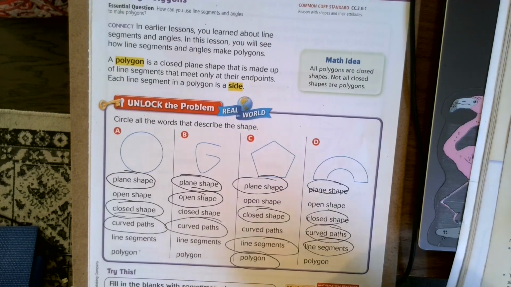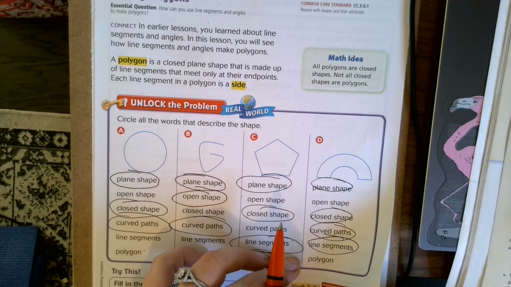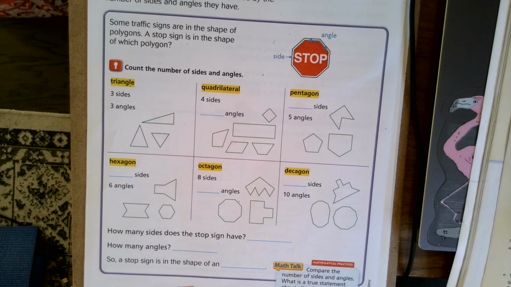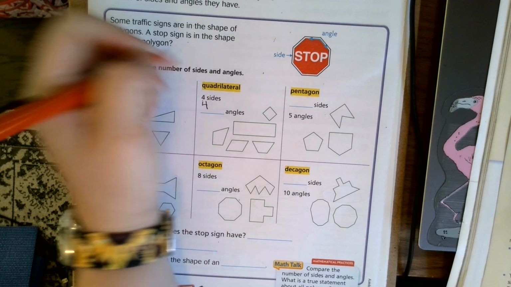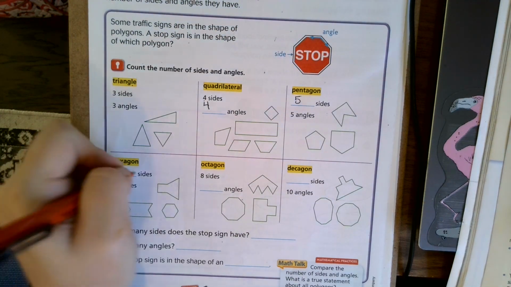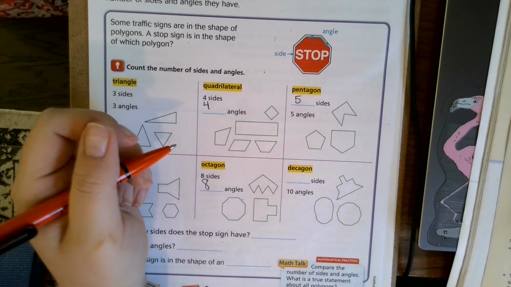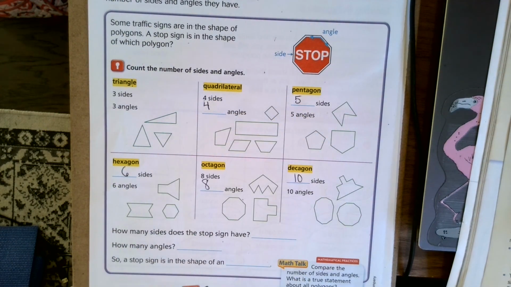All right, so talking more about types of polygons. Some of these should look pretty familiar to you. So we have triangles, 3 sides, 3 angles. Quadrilaterals have 4 sides, 4 angles. Pentagon, 5 sides, 5 angles. Hexagon, 6 sides, 6 angles. Octagon, 8 sides, 8 angles. And decagon, 10 sides, 10 angles. So I'm noticing that the amount of sides always matches the amount of angles.